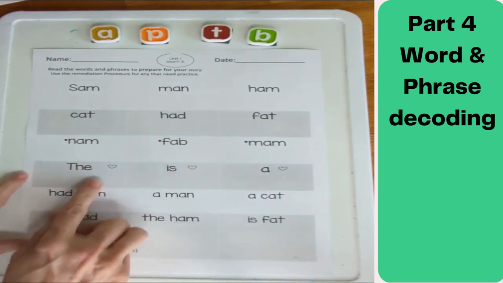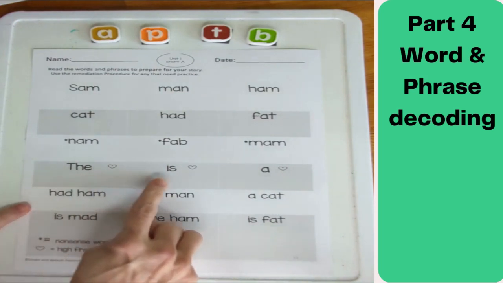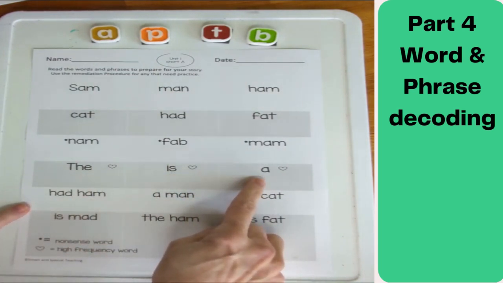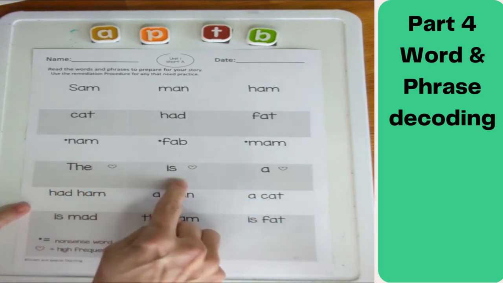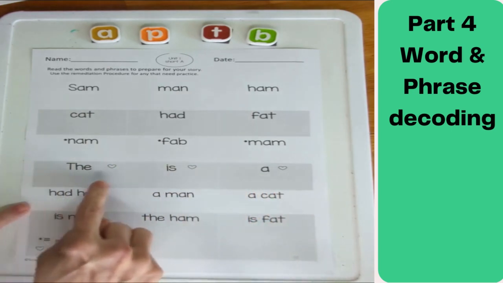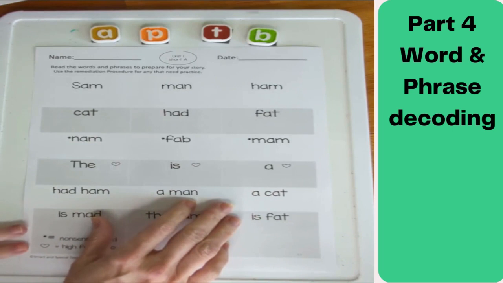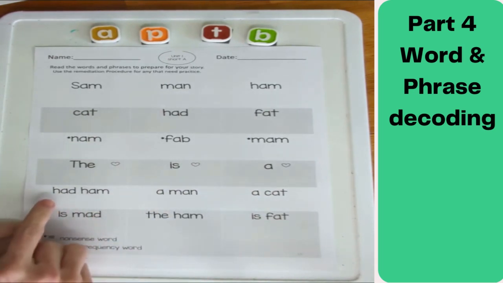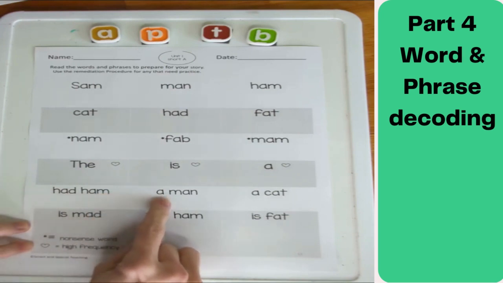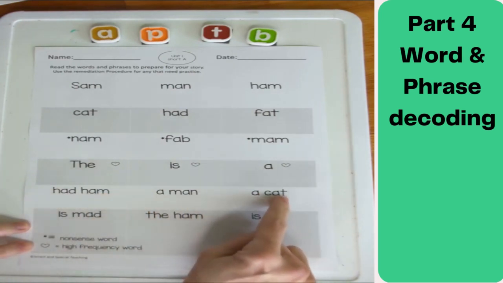And then we have the high frequency words there, and there are some sheets that come along with this pack that you can go through, and the students can work on those high frequency words more than just memorizing them, but actually mapping them as well. And then we're going to go through and do just a phrase: had ham, a man, a cat.